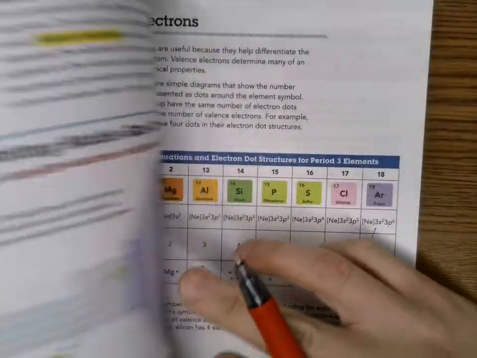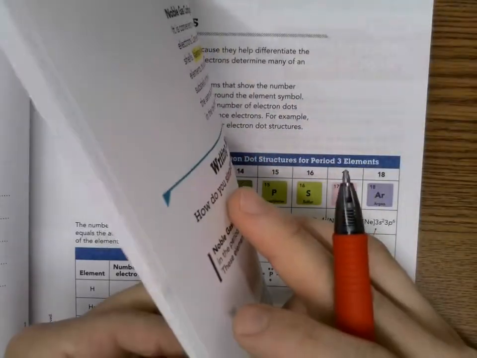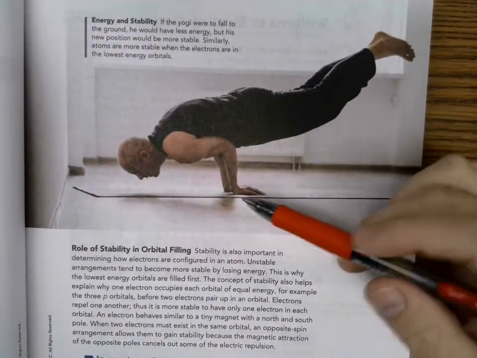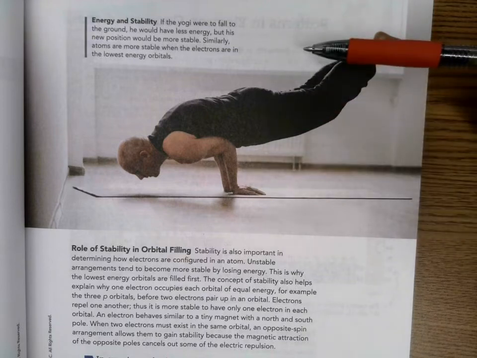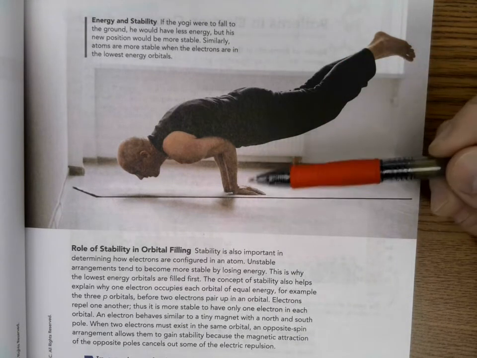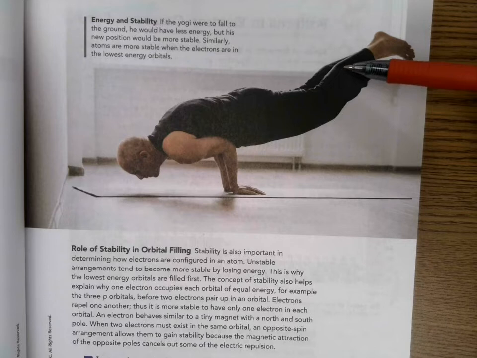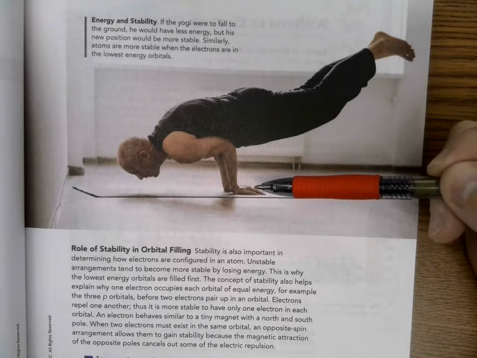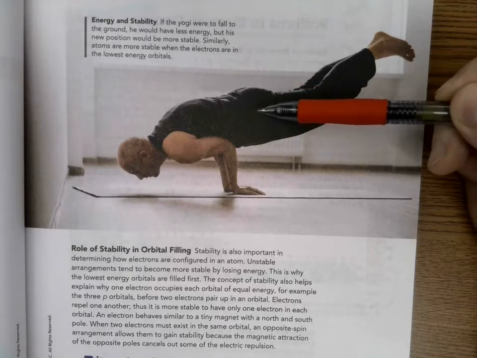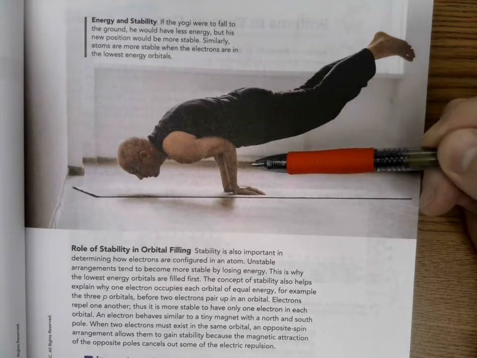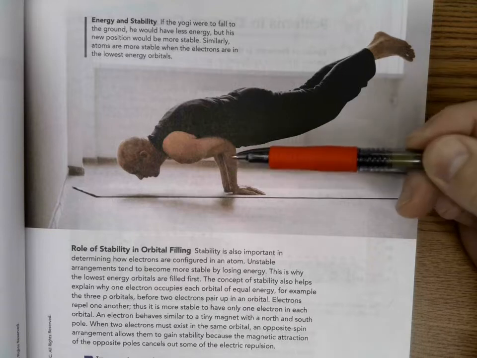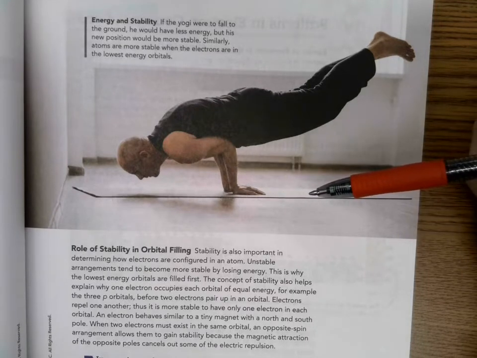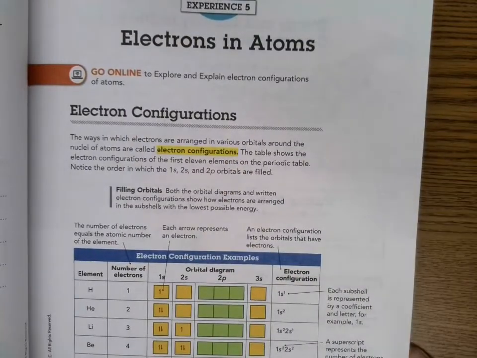Let me bounce up here. I know there's a picture of it somewhere. Right here. Electrons are like this yoga guy. They want to exist at the lowest, easiest place possible. This position here is rather challenging to hold for a very long period of time, right? So when electrons gain energy, they jump up to a higher energy level, but they're not stable, so they want to go to the lowest ground level. In about 30 seconds, this guy will fall to the ground and he'll be back in his ground state. That's kind of how electrons operate.